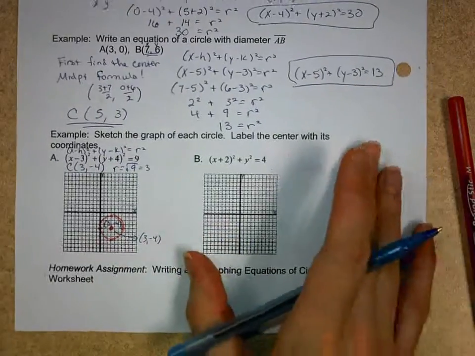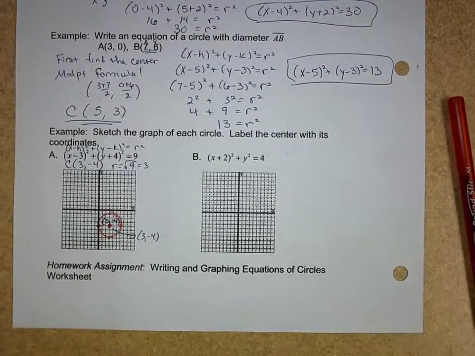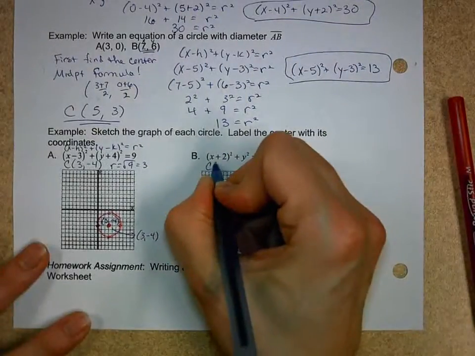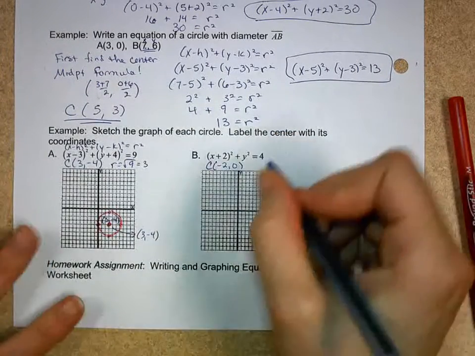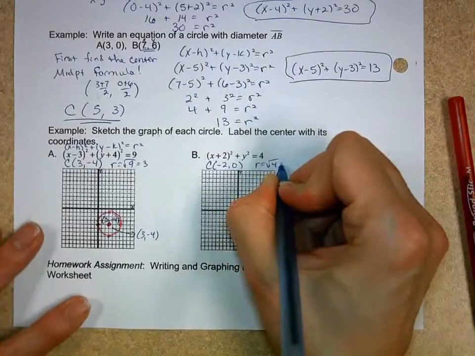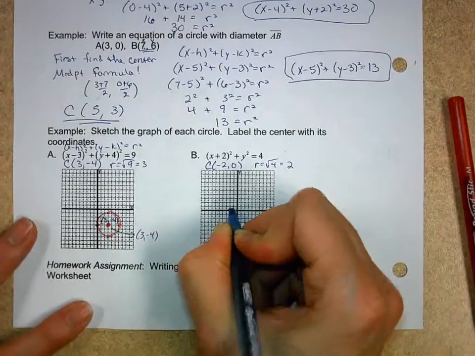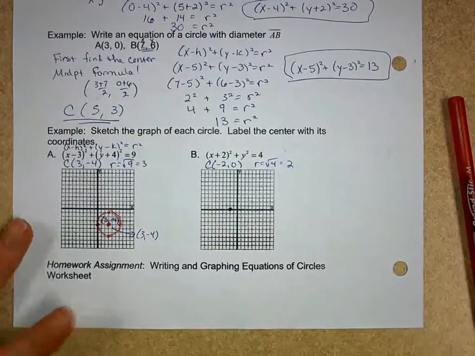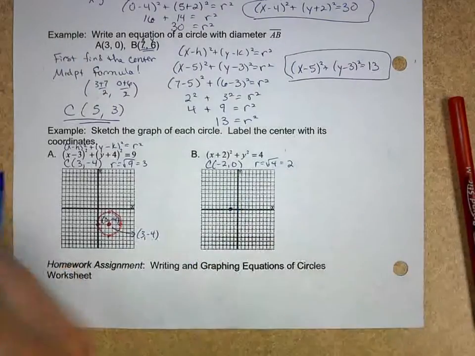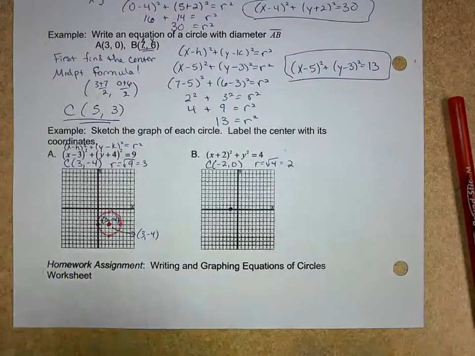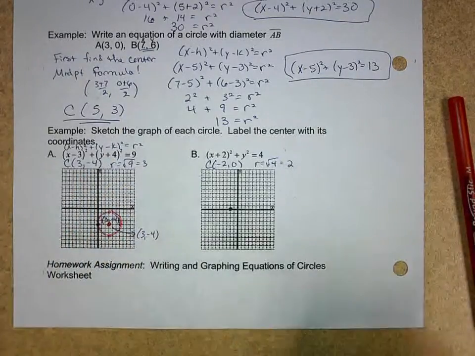Now let's do the same thing with the next one. So what's the key thing that I told you? You must find the center and the radius. So your center for this one is negative 2, 0, because we pull out our center, and our radius is the square root of 4, which is 2. So I go over here to negative 2, 0. There's our center. Then I go up 2, down 2, right 2, left 2.